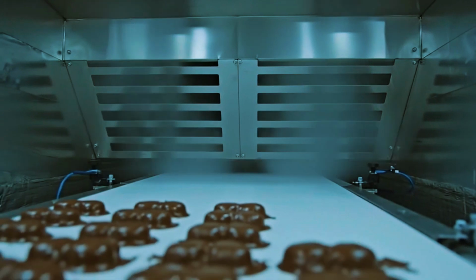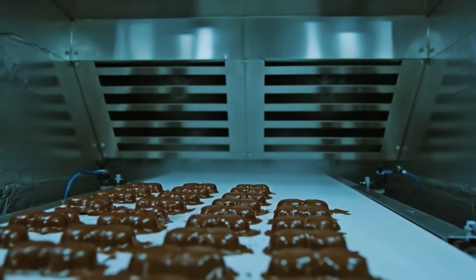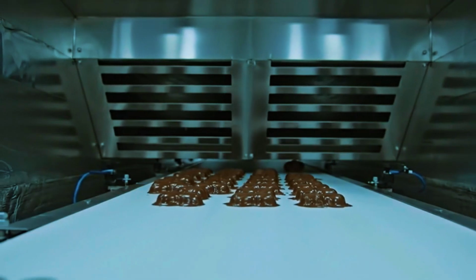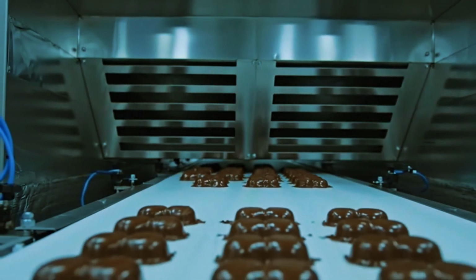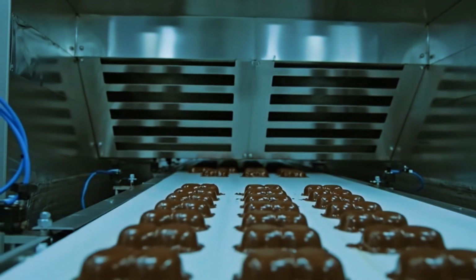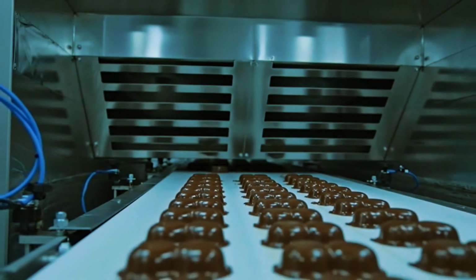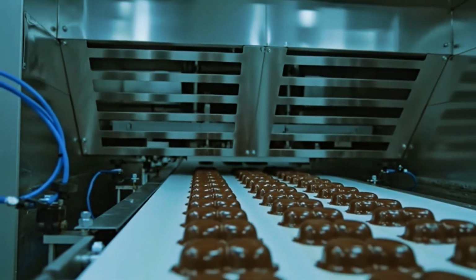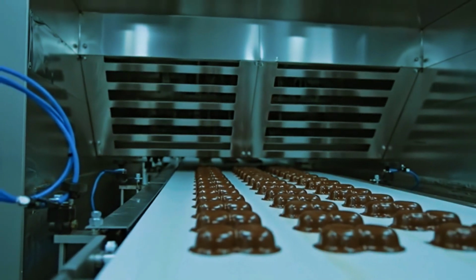As chocolate contracts, it releases cleanly from the mold. This is proof of crystallization. Before handling, temperature is equalized. Sudden warming would destabilize the crystal structure. Cooling is complete. What happens next will reveal whether chemistry was controlled perfectly or not.